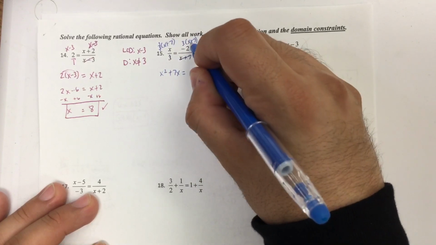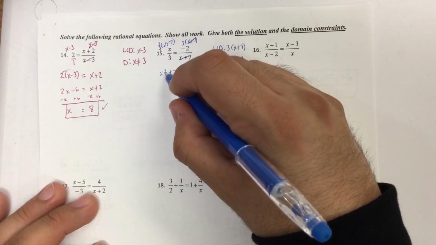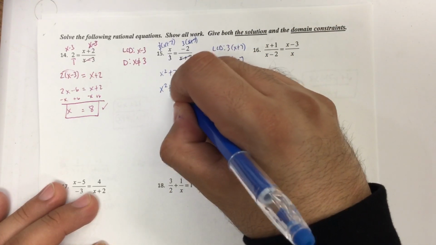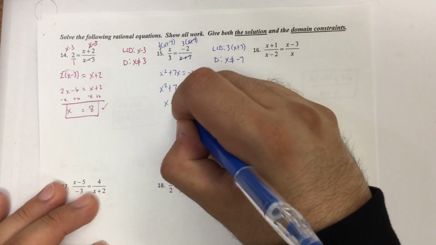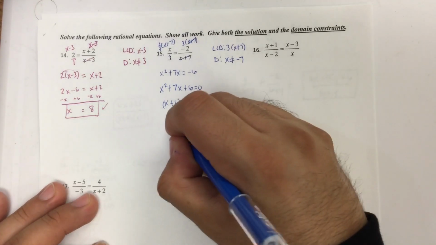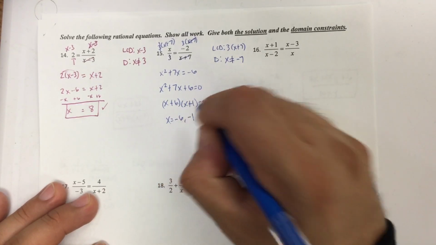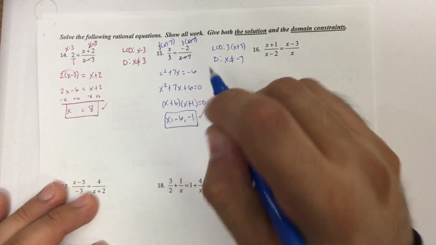Here I can see I can cross out the x plus 7s. So 3 times negative 2 is negative 6. Since it's a quadratic equation, we're going to set it equal to 0 by bringing the 6 over, adding it. We're going to factor this to x plus 6, x plus 1. And now we solve it. x equals negative 6 and x equals negative 1. It does not equal negative 7, so both these answers are good.